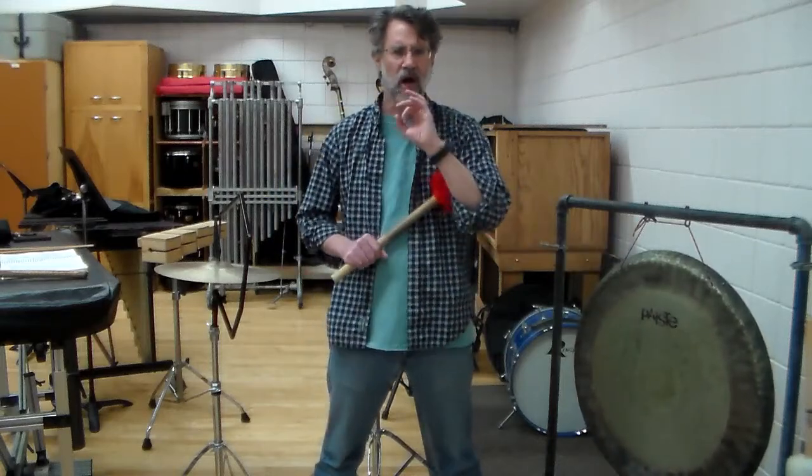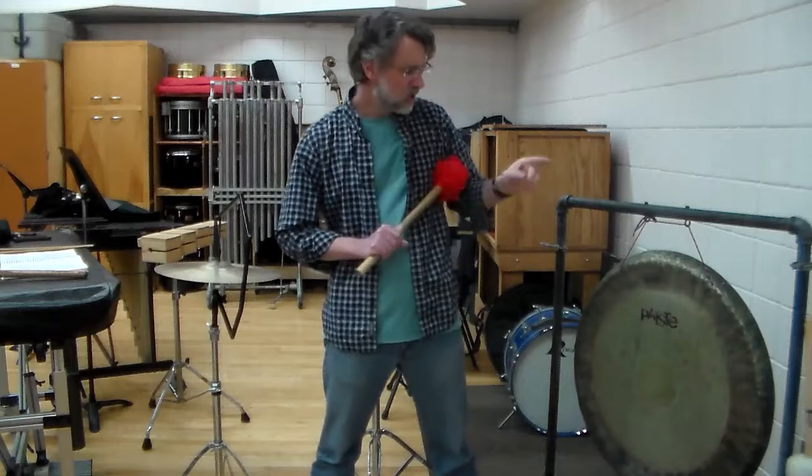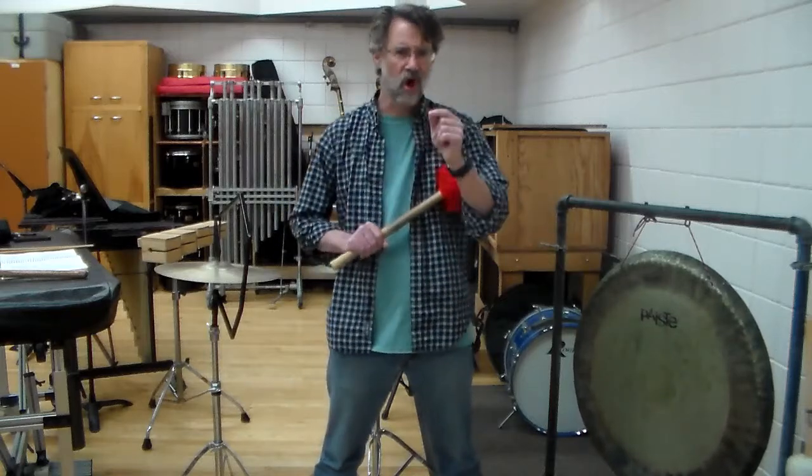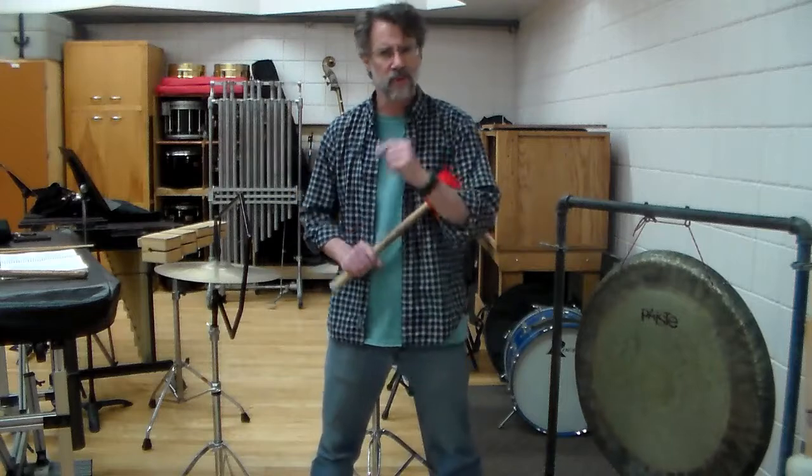So when Holst writes gong, he means this. When Tchaikovsky writes gong, he means this. They don't want pitched instruments.